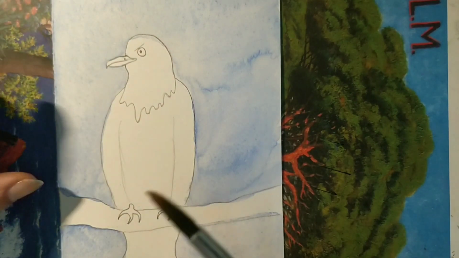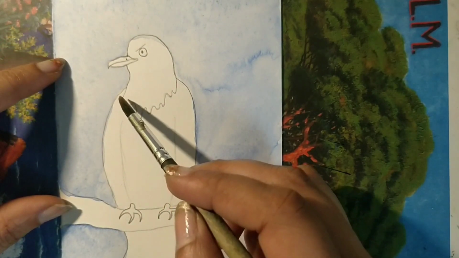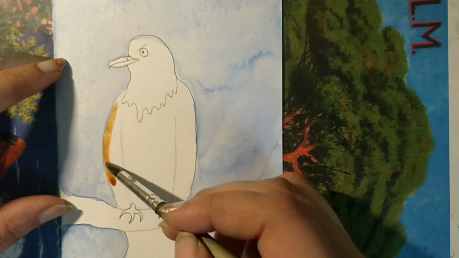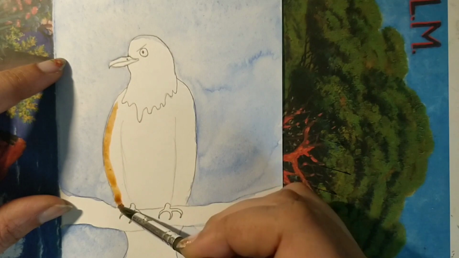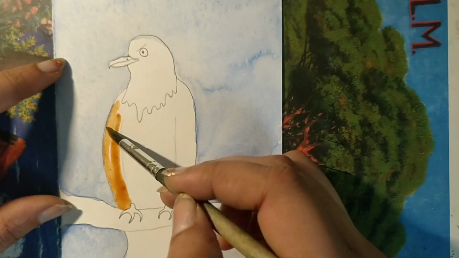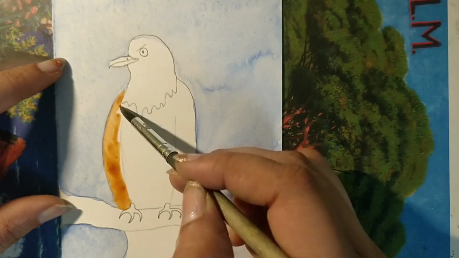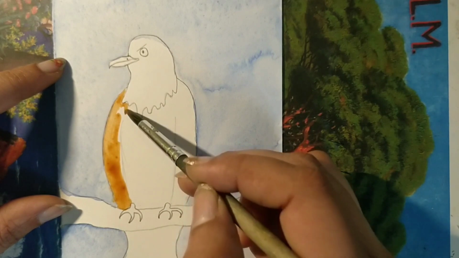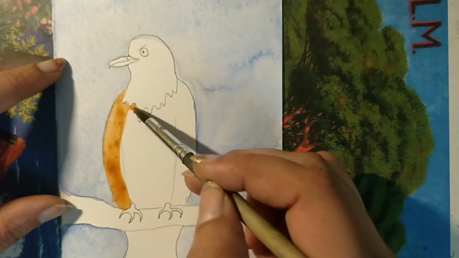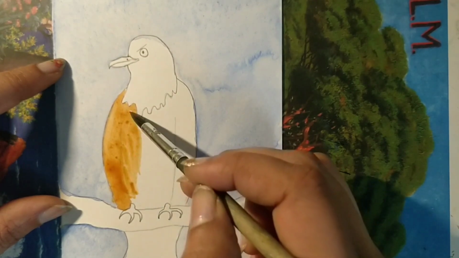I have taken a fine brush here, so as you can see the tip is very fine, and I'm gonna work around the boundaries first. Very gently, because some areas you're gonna put a little darker shade or lighter shade, so just work accordingly.